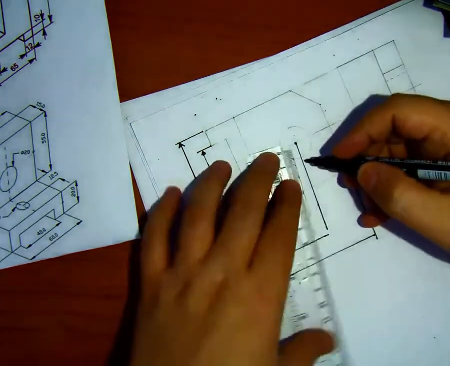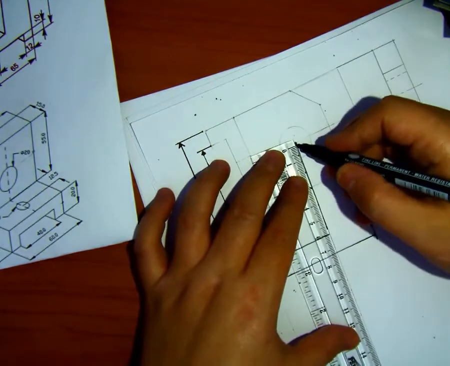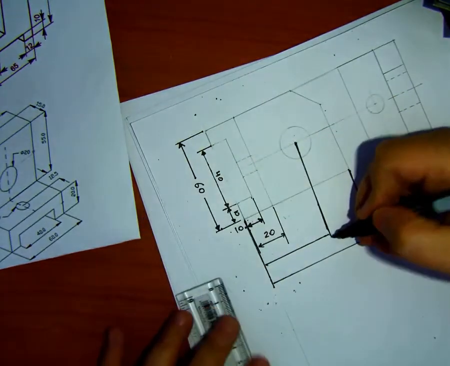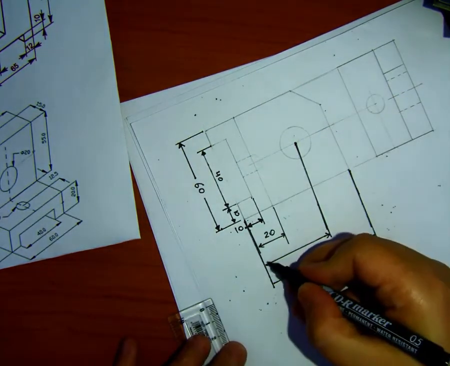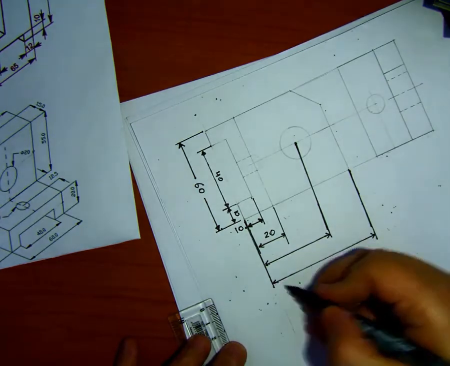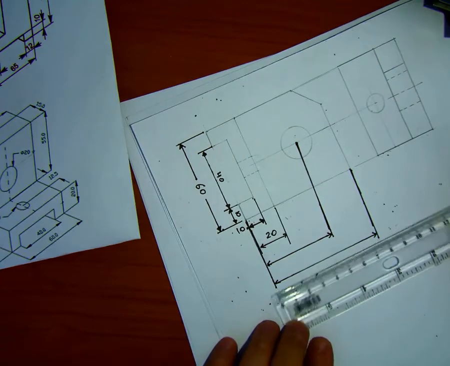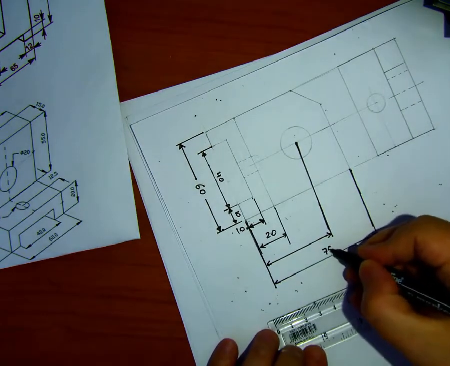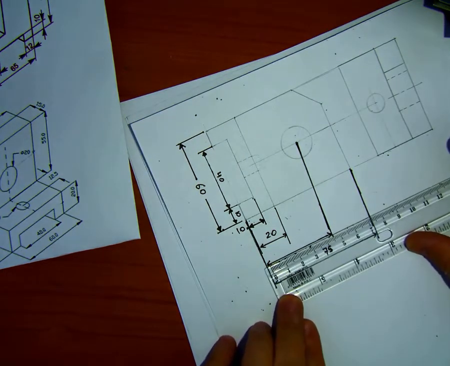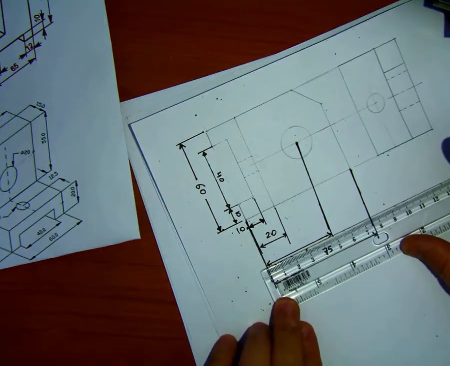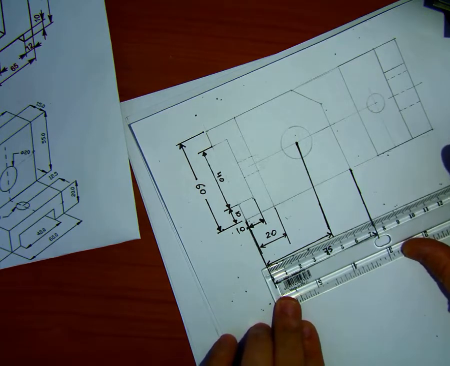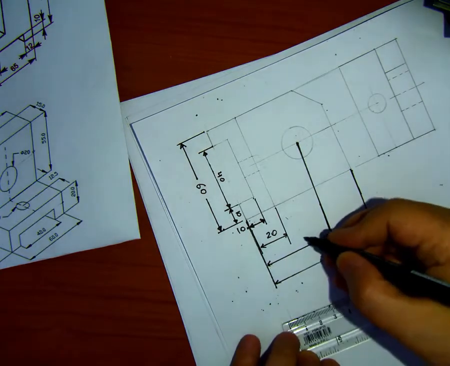If the alignment is incorrect, you have to be more careful to make it better, horizontal or vertical. So the total height is 75, and this value is almost 50.